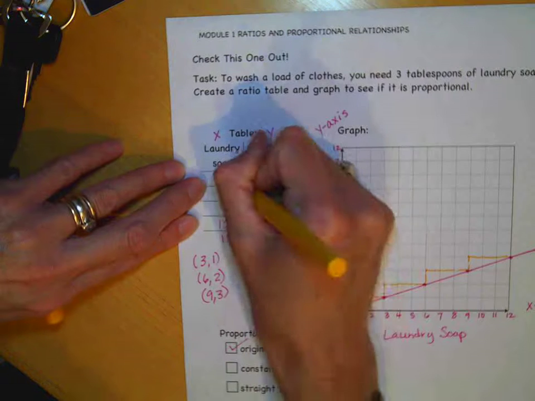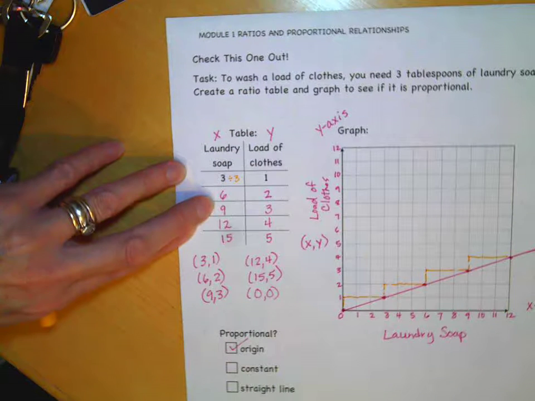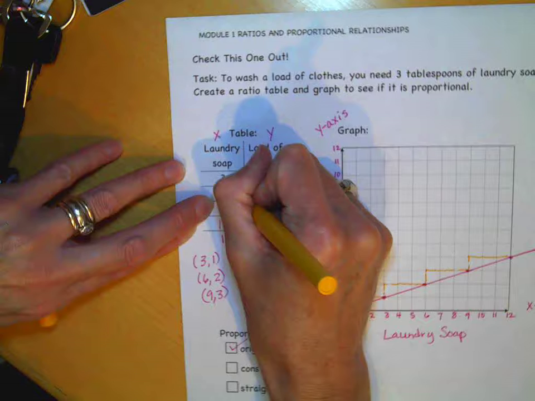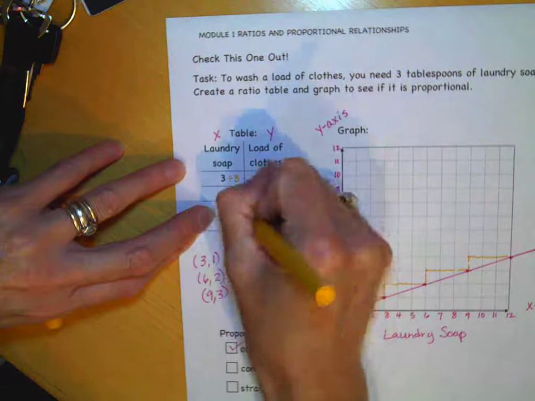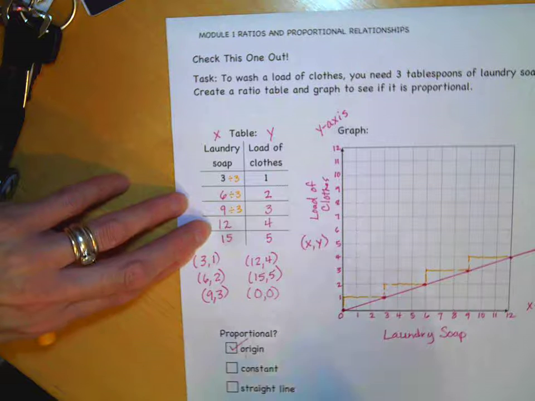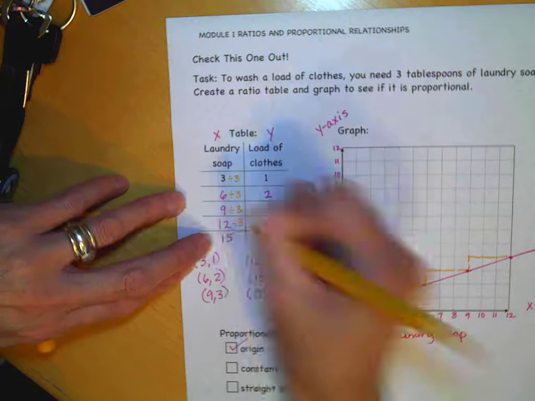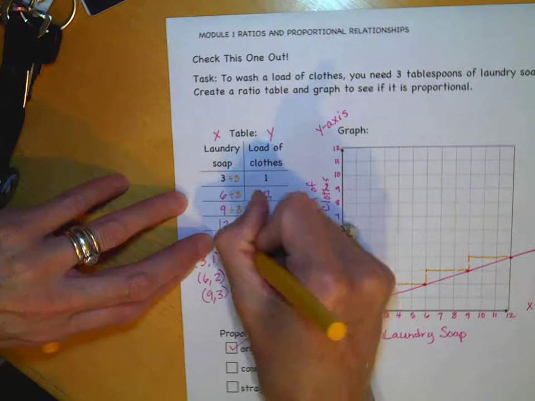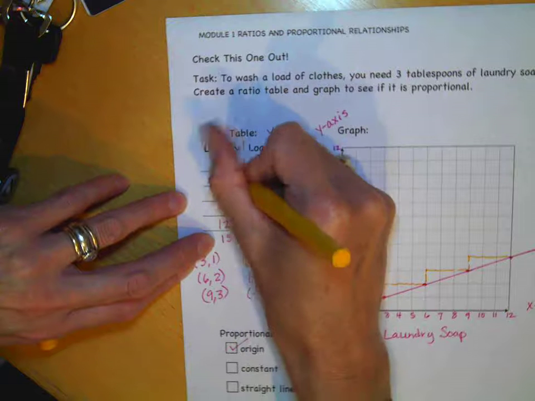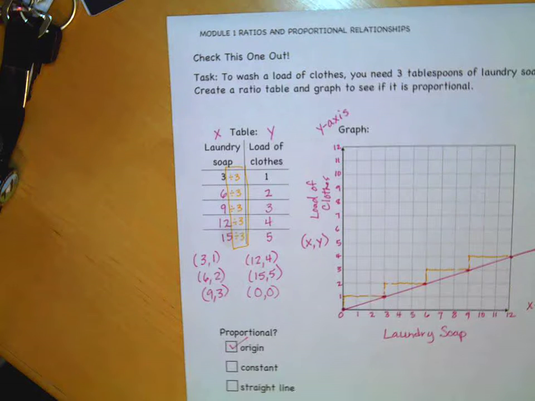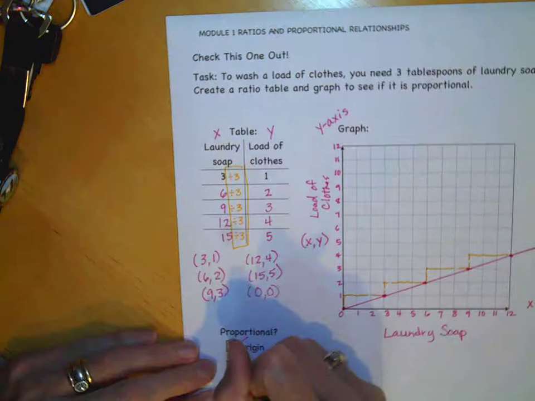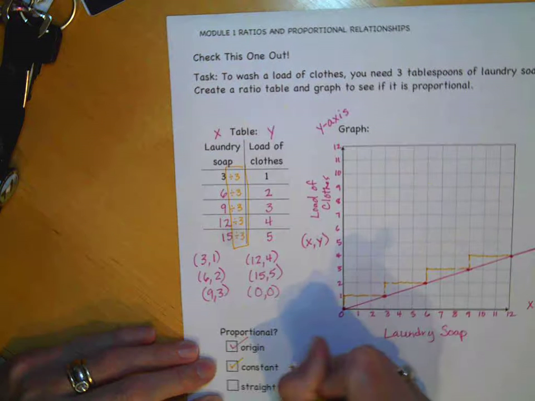How did we get from 3 to 1? Divide by 3. How did we get from 6 to 2? Divide by 3. How did we get from 9 to 3? Divide by 3. How did we get from 12 to 4? Divide by 3. How did we get from 15 to 5? Divide by 3. Kiddos, is it a proportional relationship? And the answer is yes.